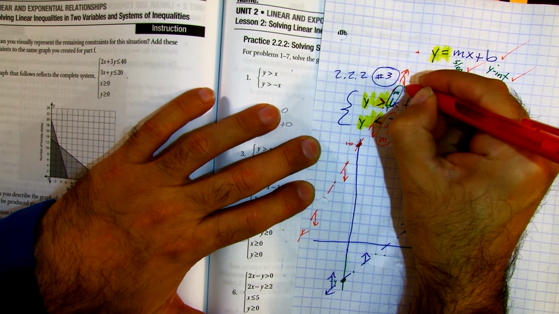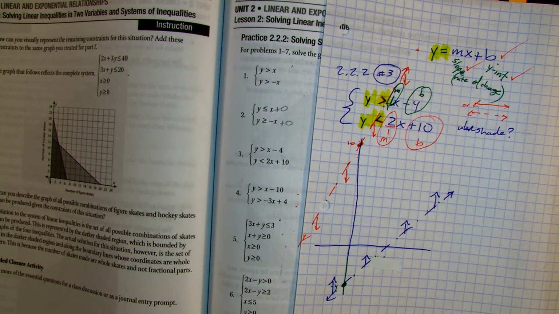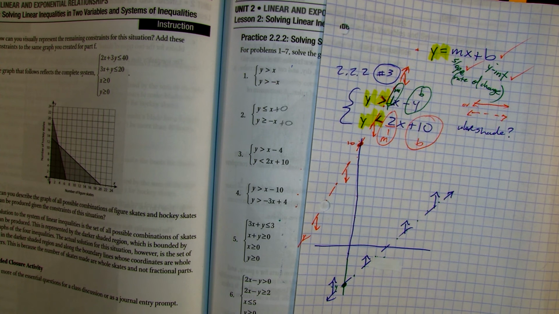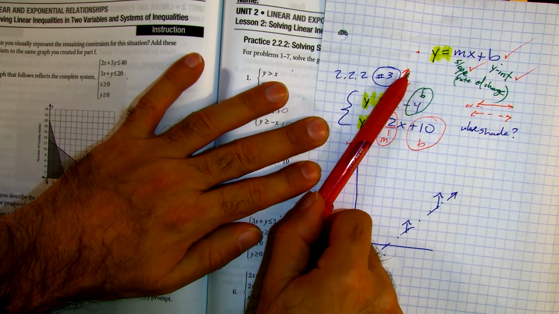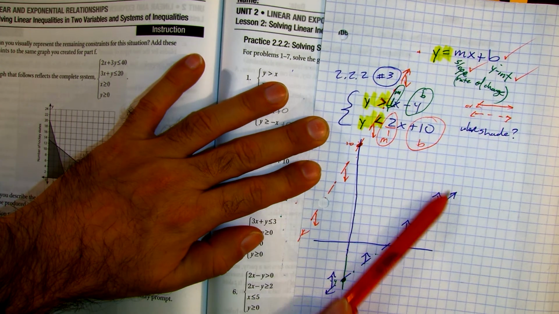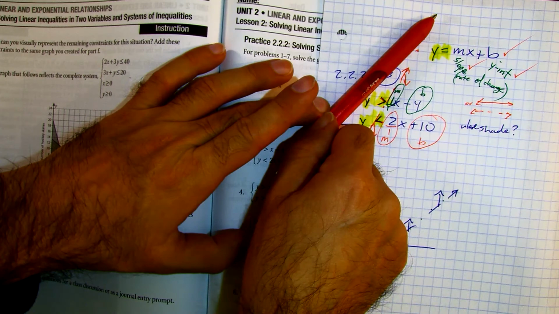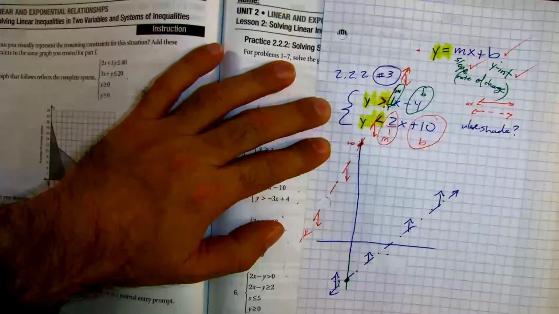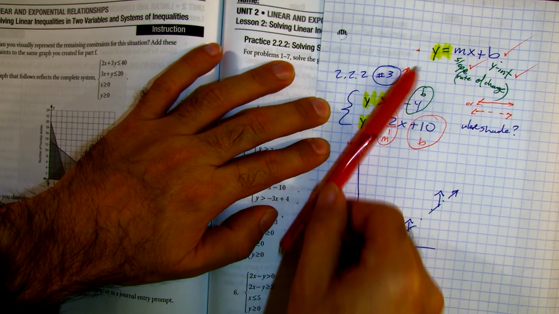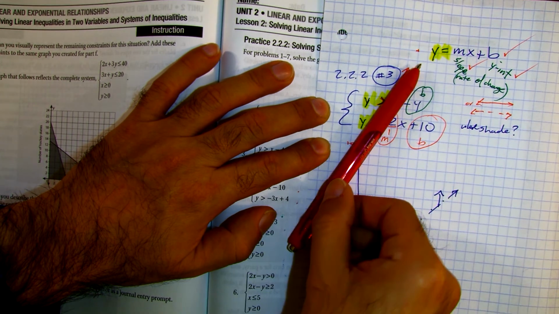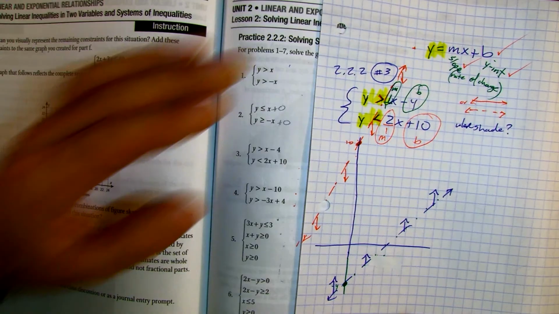Y is less than, so it's below the line. Okay, so here's the thing. It's kind of like we have to paint below this and above this, but we need to make it where it's in common. So it's not going to be this space down here because that is below the blue line, even though the red one suggests it's going to be below. So where I'm going to end up shading is all this.